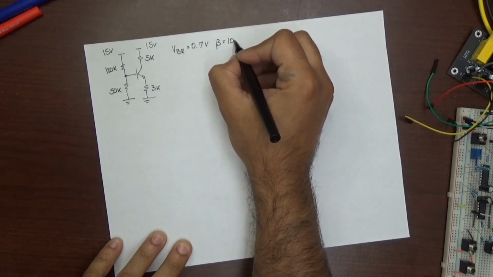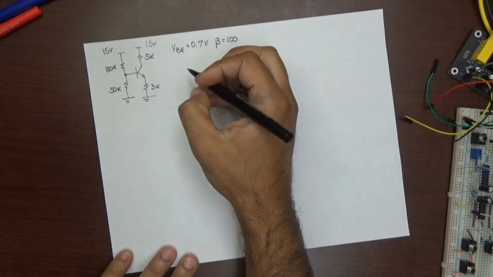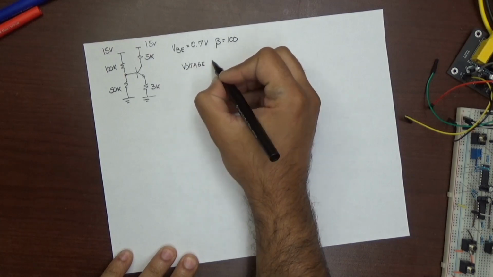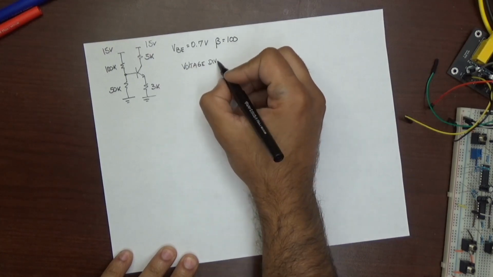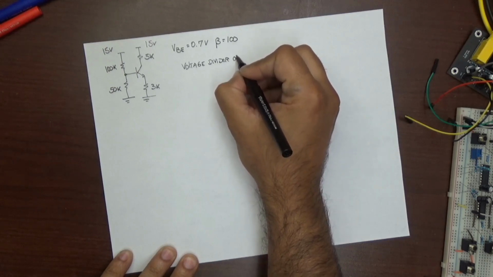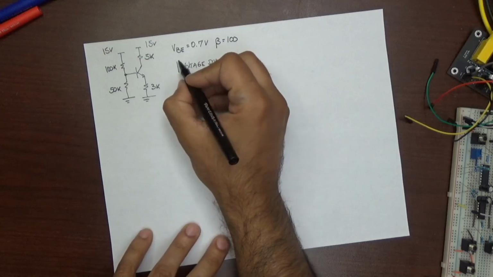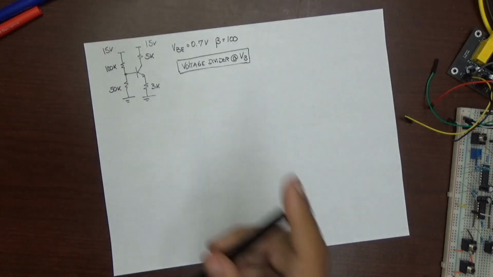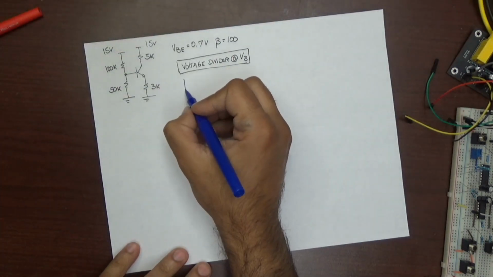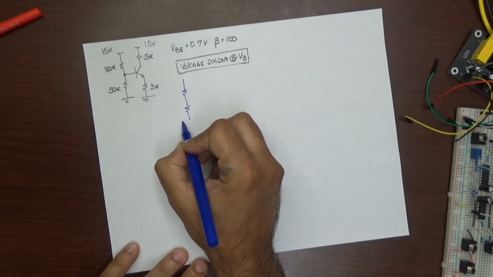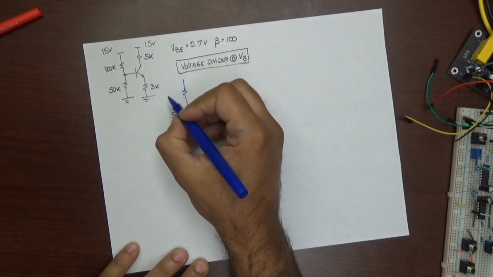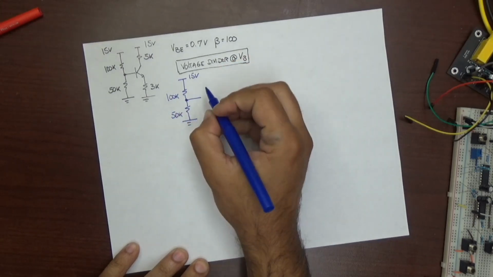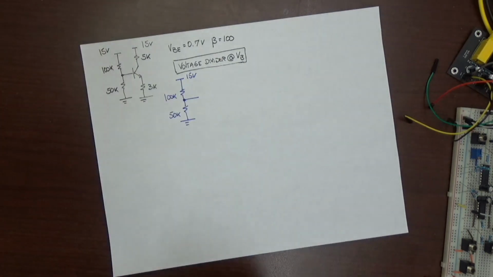Now, if we look at the circuit, we see that connected to the base of the transistor we have a voltage divider. And we need to be careful here with this voltage divider. We're going to analyze this circuit in two different ways and see the difference. Let me redraw that voltage divider really quick. So we have the 100K resistor and the 50K, and the reason why we need to be careful is because the current that is actually flowing into the base of the transistor is not equal to zero.